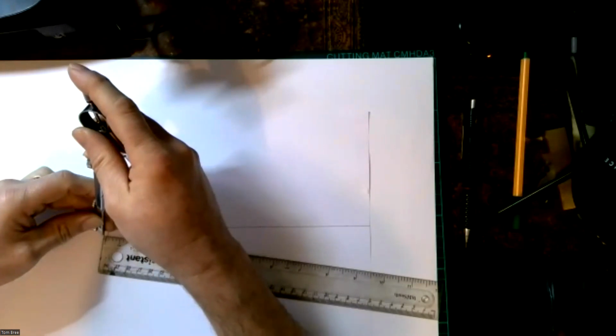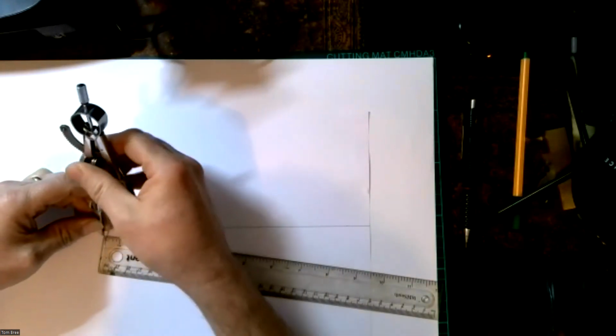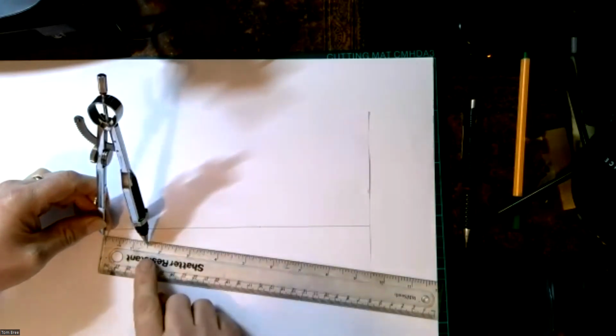Right, I'm going to draw a couple of circles, and the radial measurement that we need is 1.5 inches.